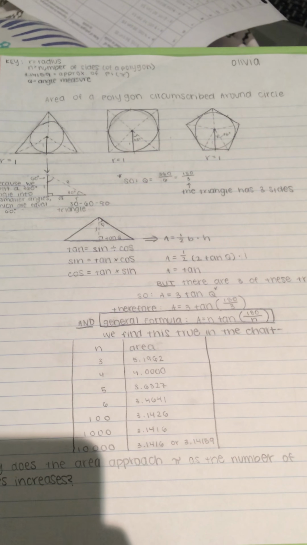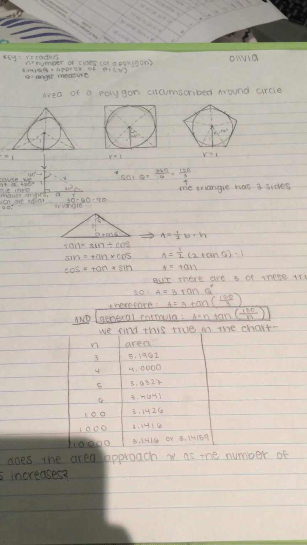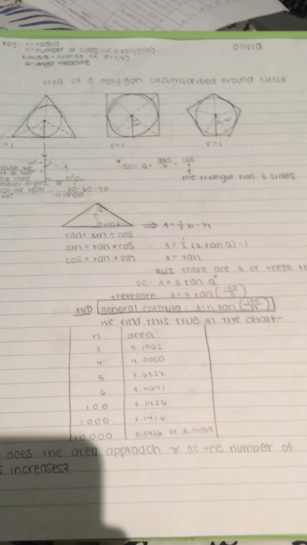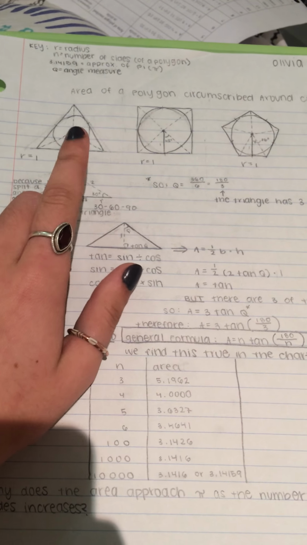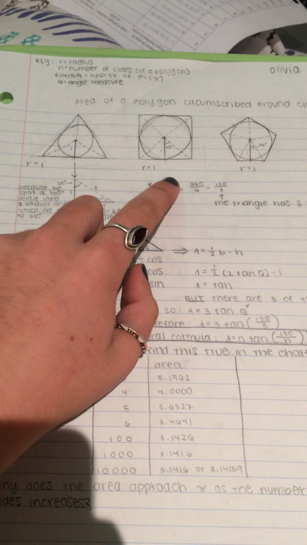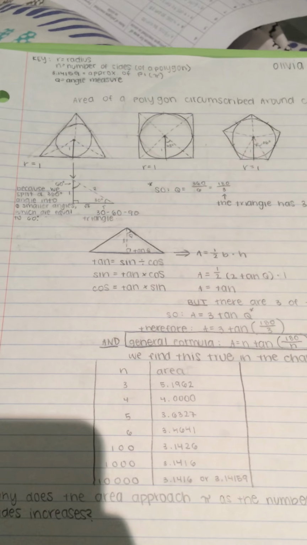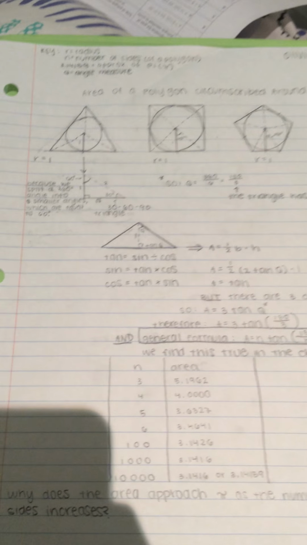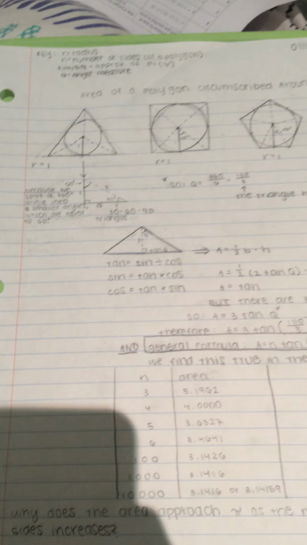Okay, so today I'm going to show how to derive the area of a polygon circumscribed around a circle. We're going to start off with 3 polygons, one with 3 sides, one with 4, and one with 5. The radii of the circles inside each of these are 1.